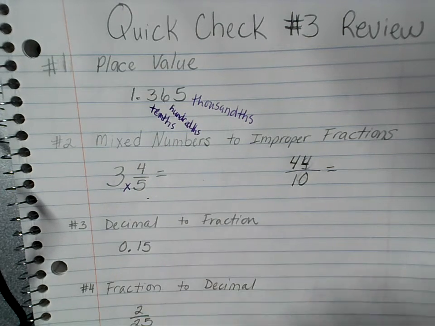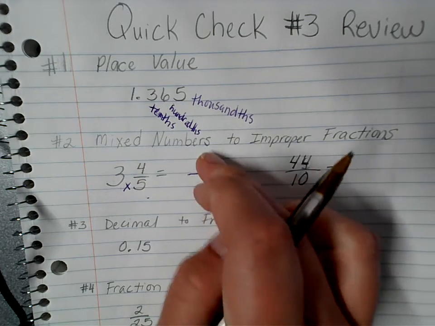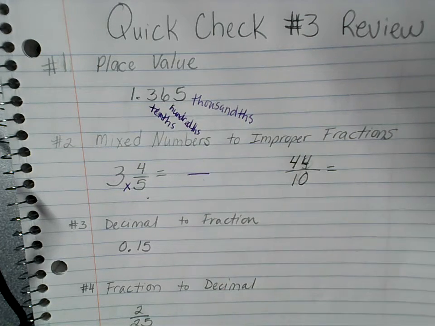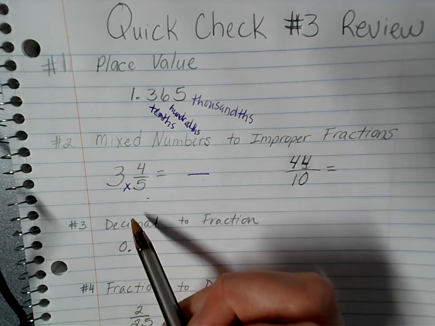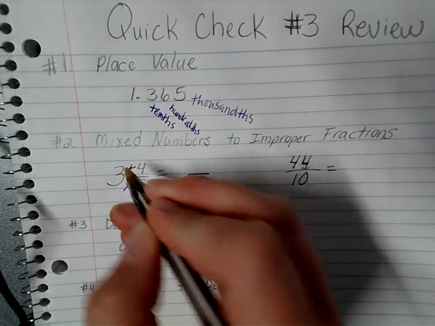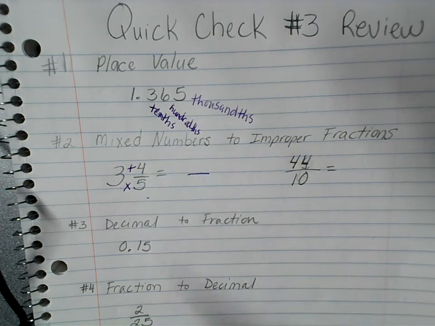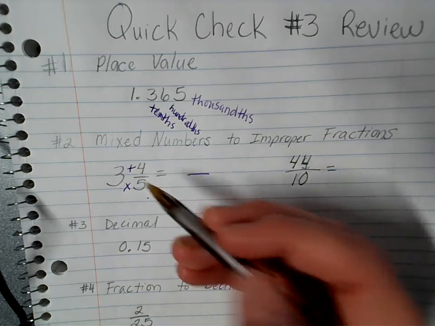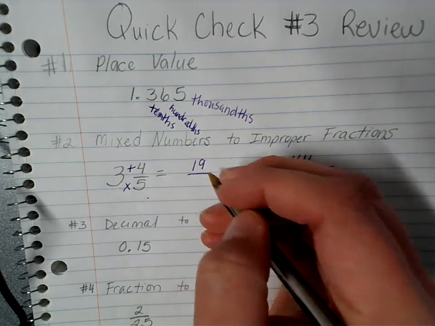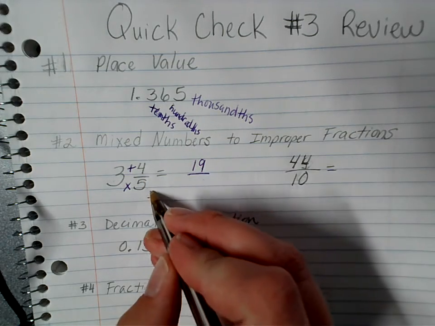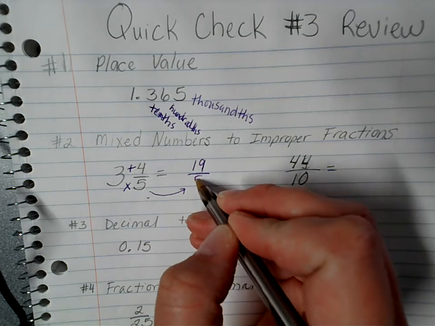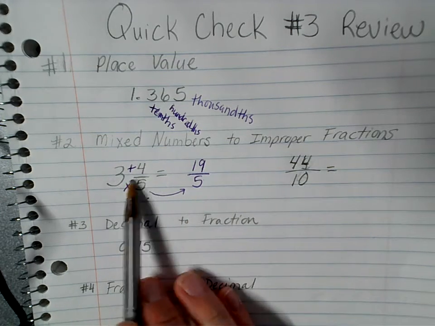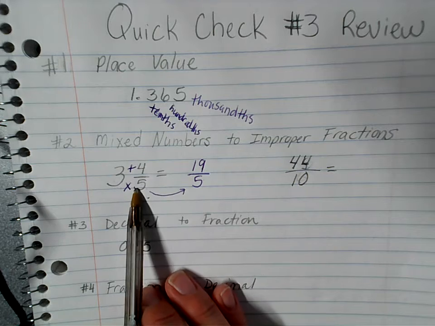That gives me 15. I don't write down 15. A lot of kids will write down 15 as the new numerator. No, you just keep that number in your head. You add the extras, the numerator, to that number. So 3 times 5 was 15. Now I add 4. That new number would be 19. That's my numerator. And then we just slide the denominator over. So this mixed number and that improper fraction are equivalent.